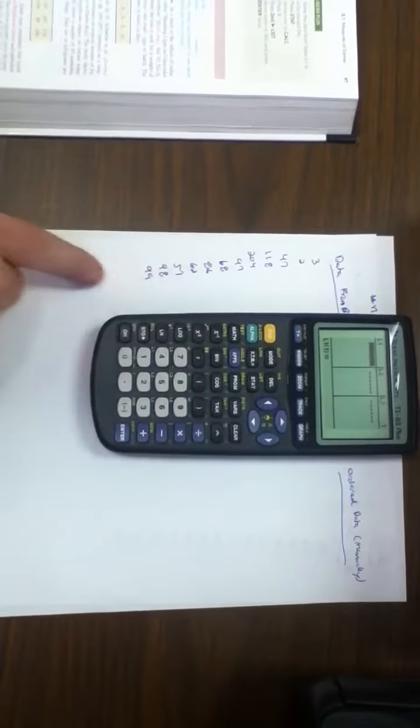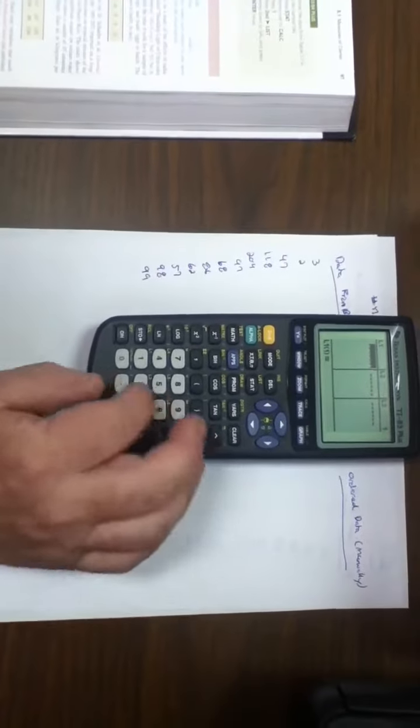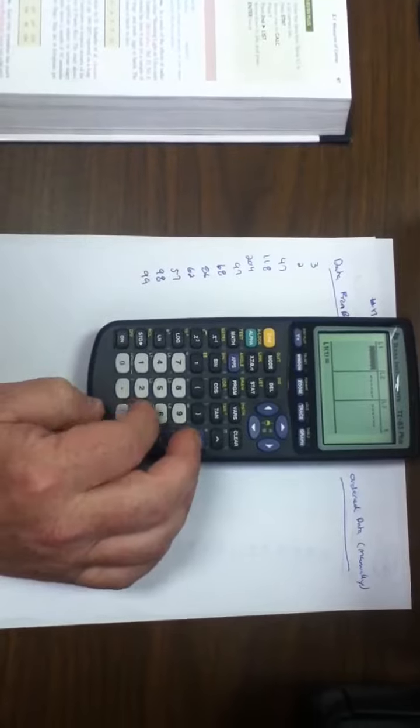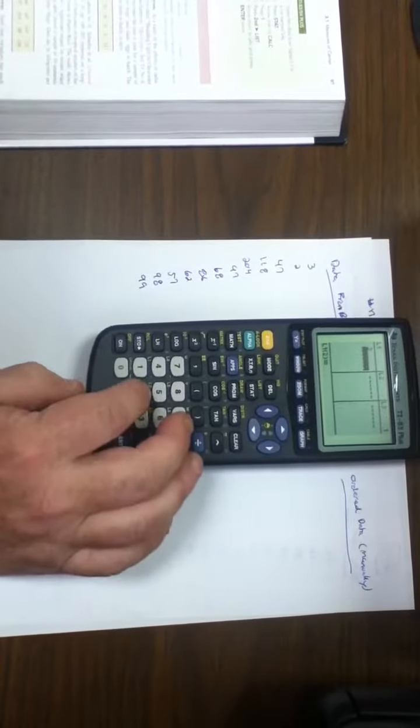I'm now going to enter the data on my paper, which is the same data from the table in the book. I showed you how to do this in class, so you should be familiar with it. I'm in the L1 column, and I just simply start typing in data.